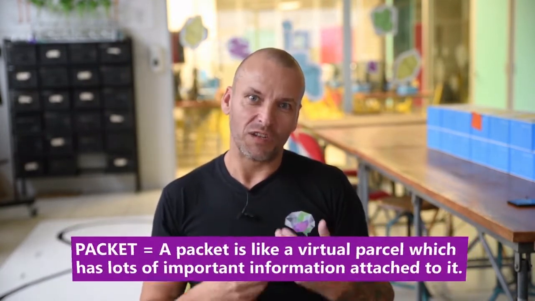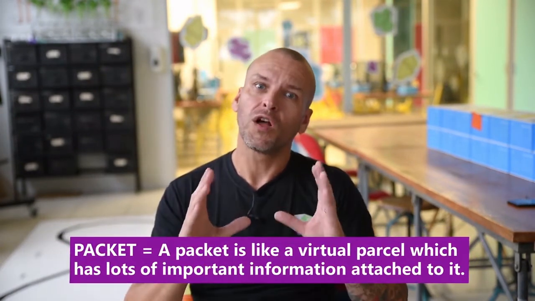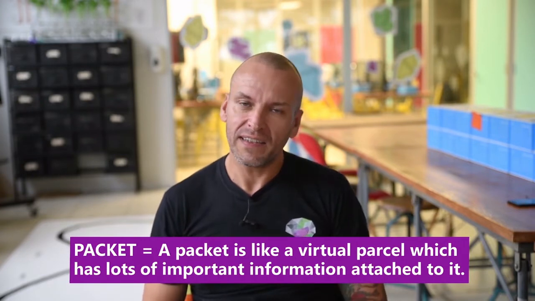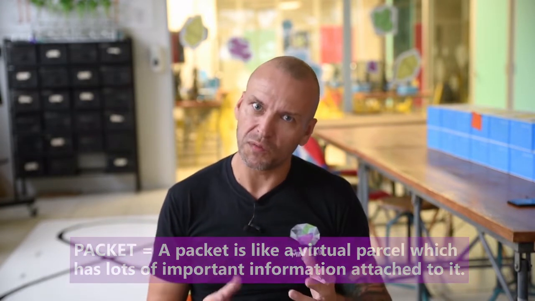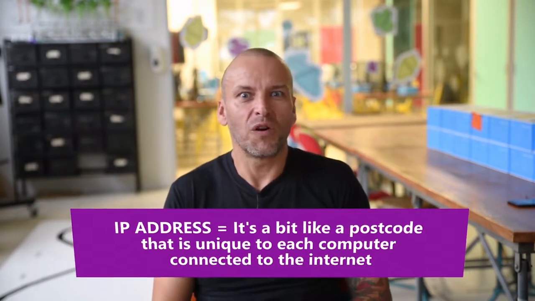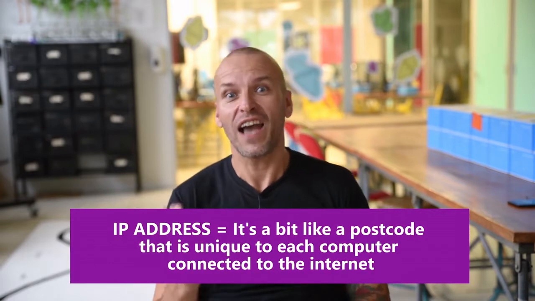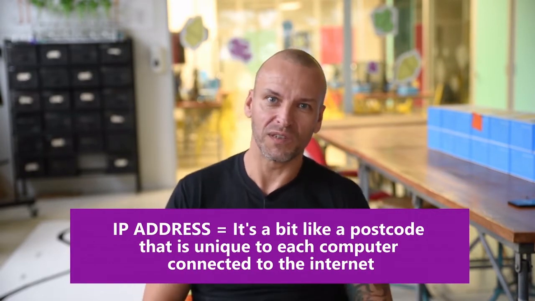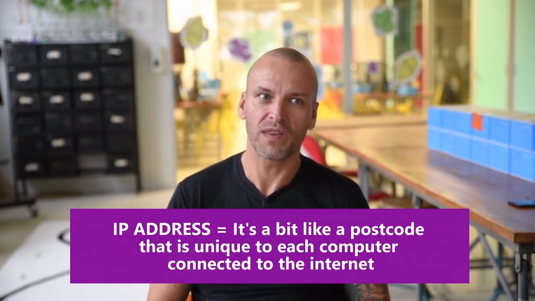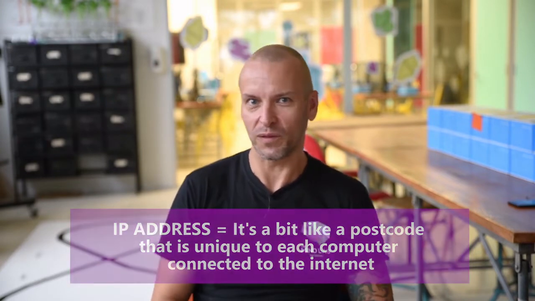A packet is a virtual parcel, and it's got lots of information in it. The most important one is something called the IP address. Now, an IP address is a little bit like your home address. It's the actual location of the computer that's storing the information, and without it, the internet quite simply wouldn't work.